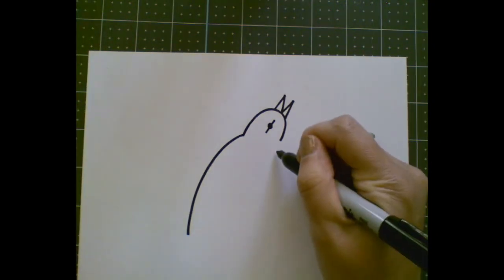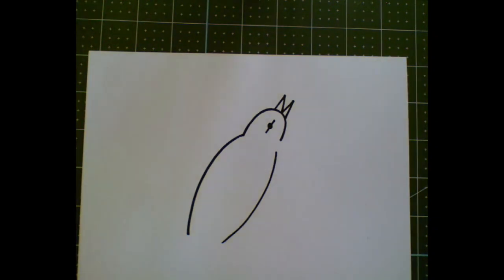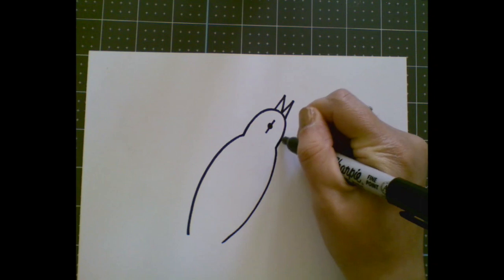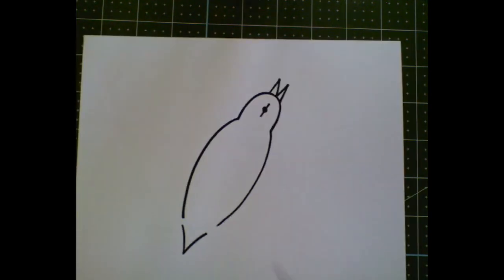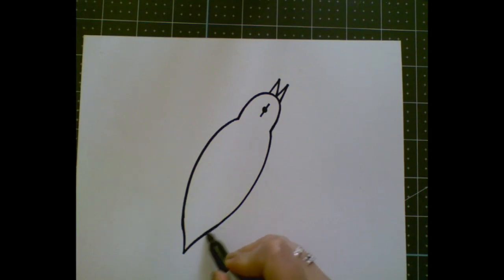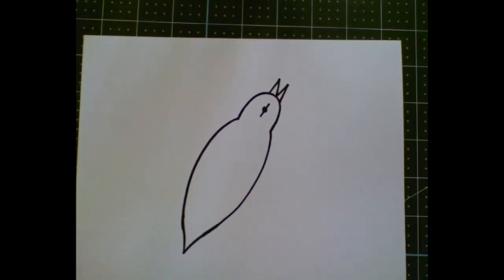And same thing with his chest. Curved line. And I will connect that to his head. Friends, next I'm going to draw an angle line. That's where his body meets his tail. Now that I know where that is, I will connect it to his body. So I have one solid shape for his body.